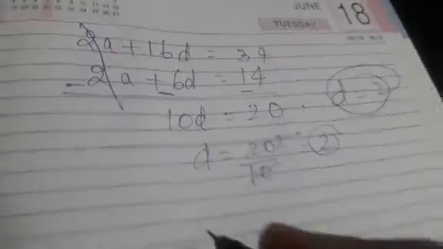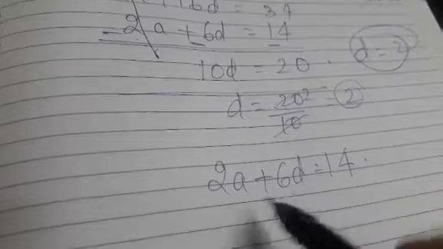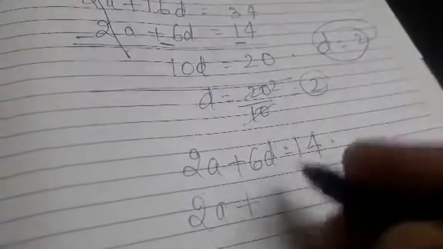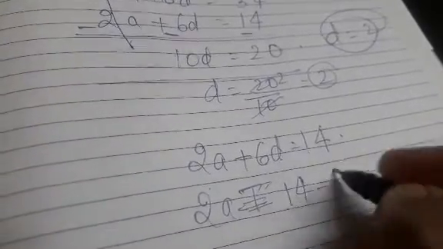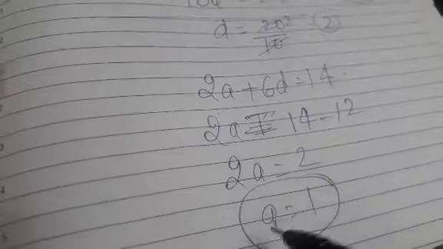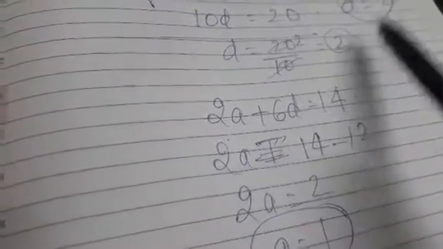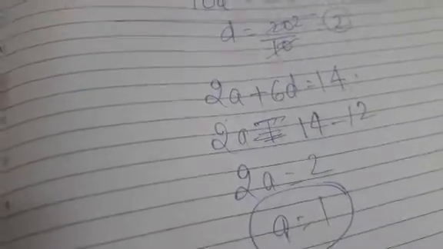2a plus 6d is equal to 14. 2a plus 6 into d, that is 6 into 2, 12. 14 minus 12 will give you 2. 2a is equal to 2. A is equal to 1. Okay, so you have got A, you have got D. What do you want? Which question are we doing? Question number 9. We want the sum of the first n terms.